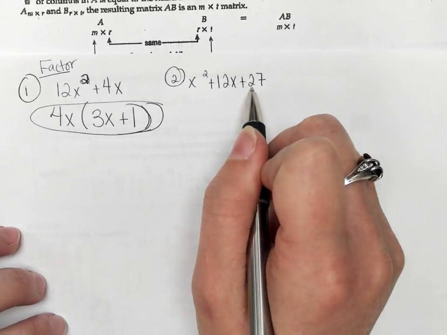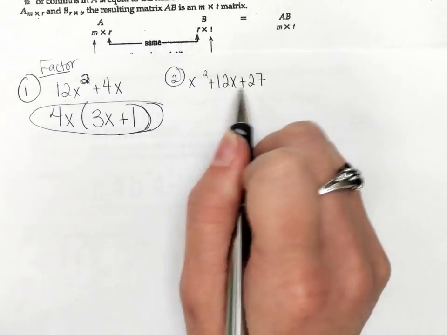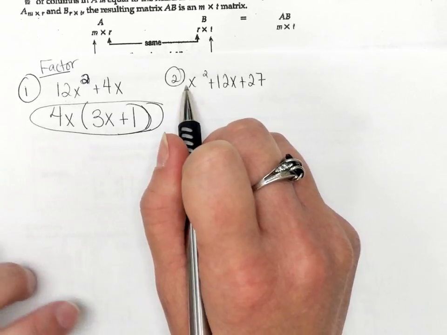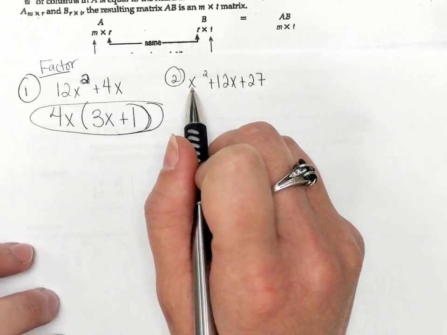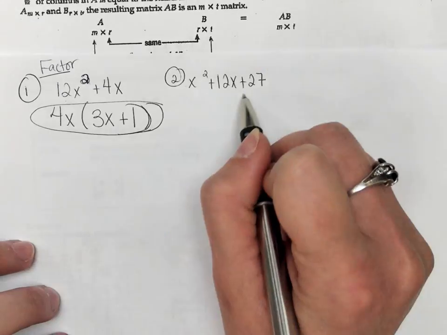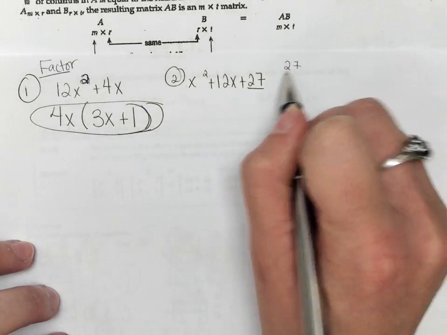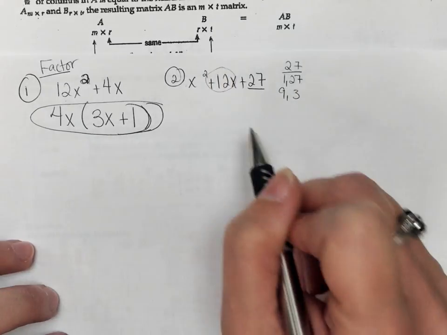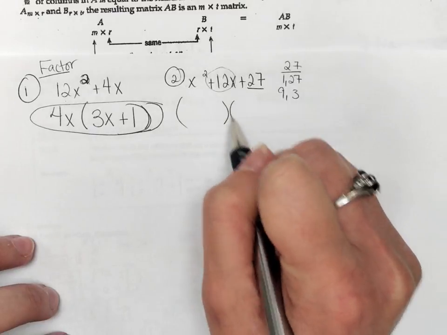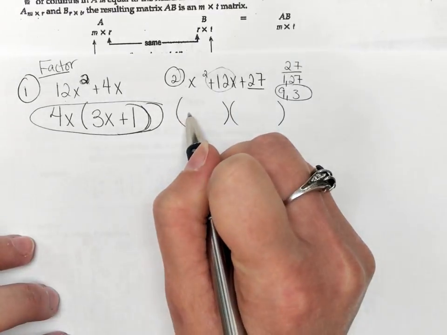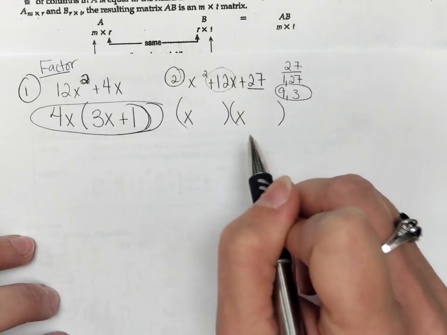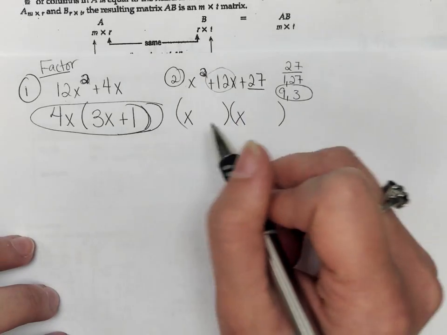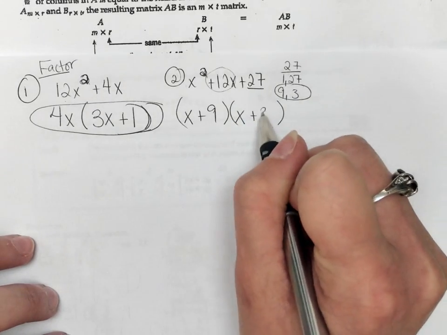All right, so look, this one's an easy one. You see you got 3 terms? Do they have anything in common between all 3 of them? No, they don't have anything in common, right? So since there's not a number here, you just find factors of the back number. What's factors of 27? 9 and 3. Which one gets you to 12? 9 and 3. So we got a plus 9 and a plus 3.